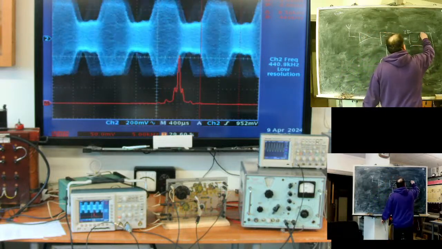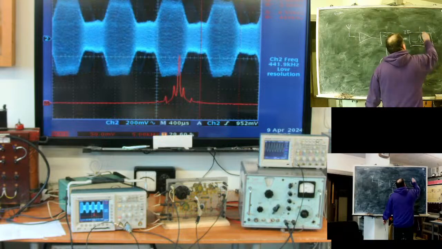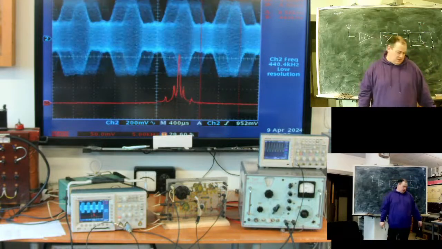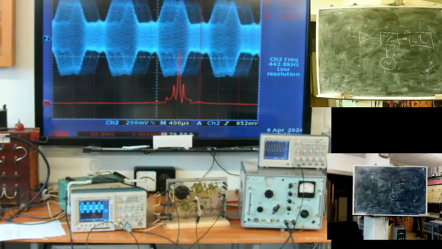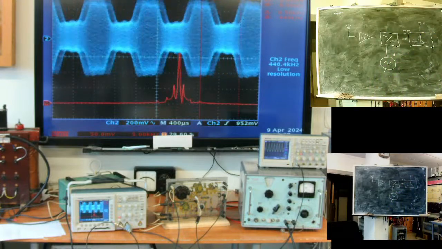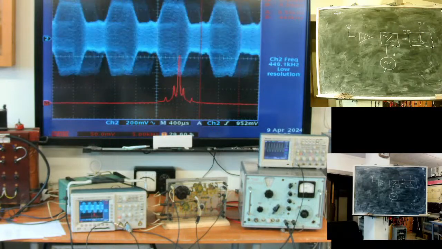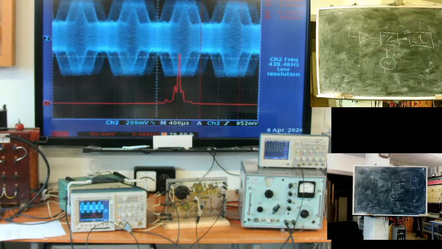So you have a filter on the interim frequency. It may be adjustable. But one second, I'll show you a masterpiece of design.